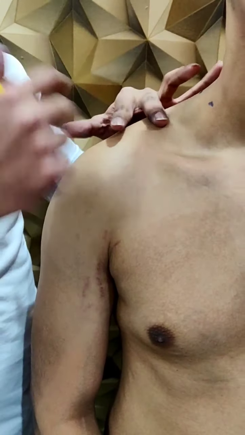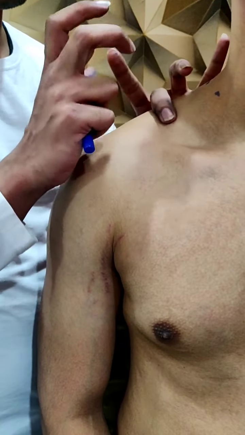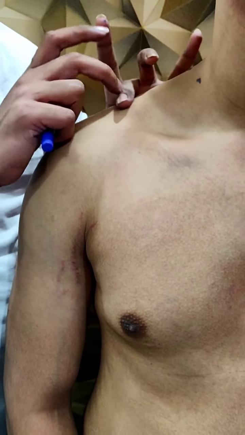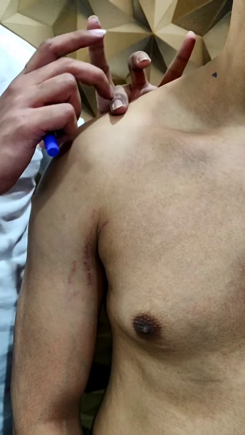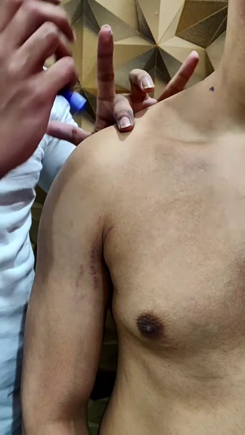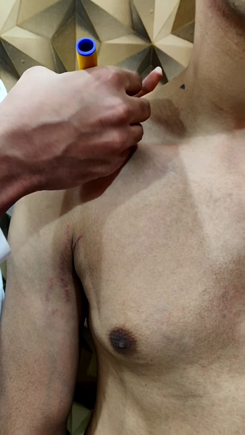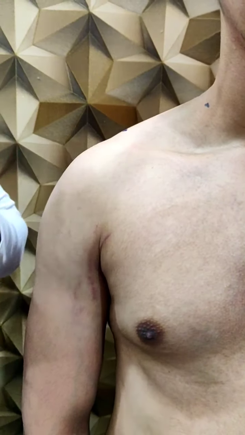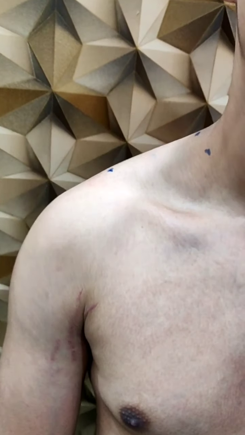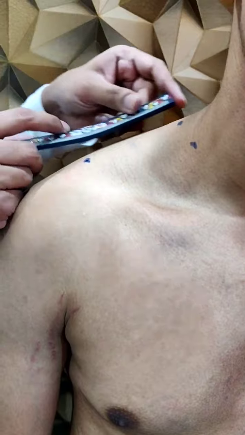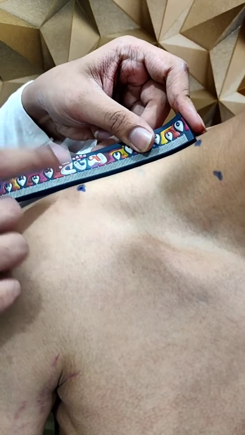Now we will go toward the shoulder. Is that an attenuated sound? So we'll mark over here. This should be 5 to 6 centimeters. It is 6 centimeters.